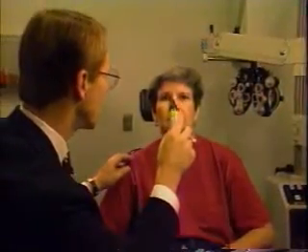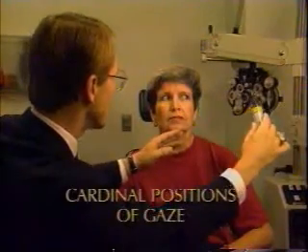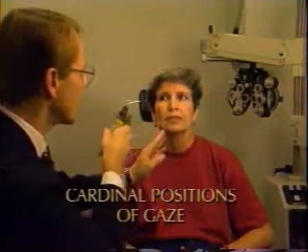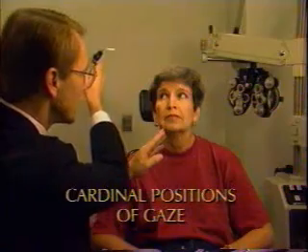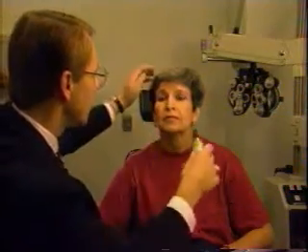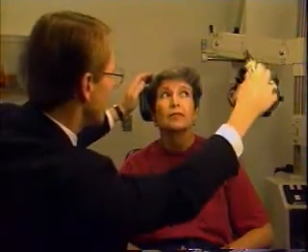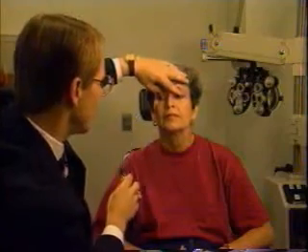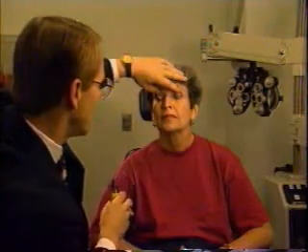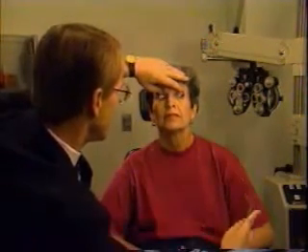The next steps of the exam are based on information gathered by having the patient look in the 6 cardinal gaze positions. They are known as the cardinal positions because one muscle of each eye is the prime mover. The prime movers for each position are called yoke muscles, since they act in concert with each other.